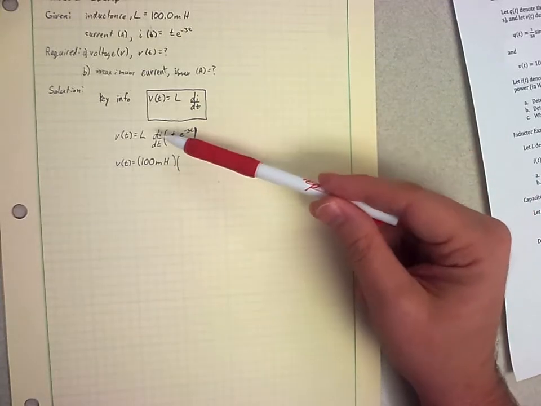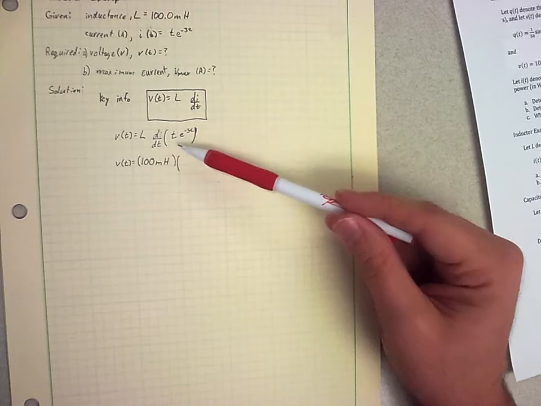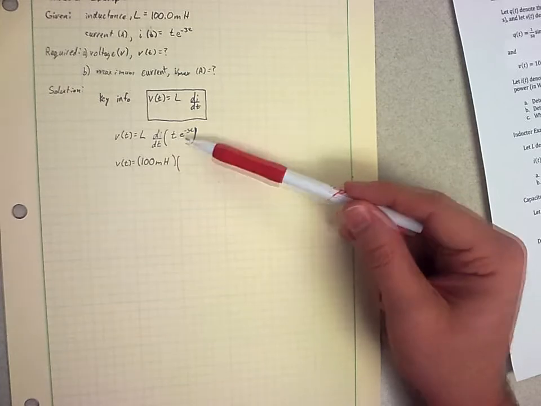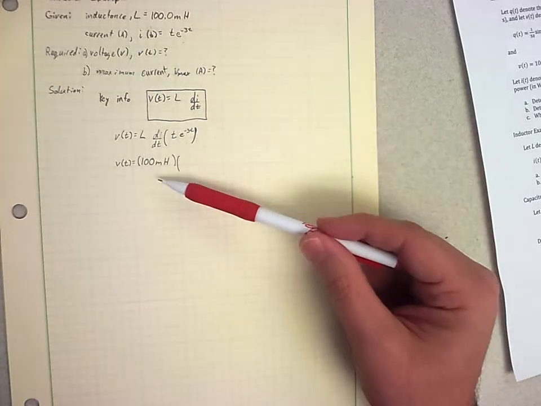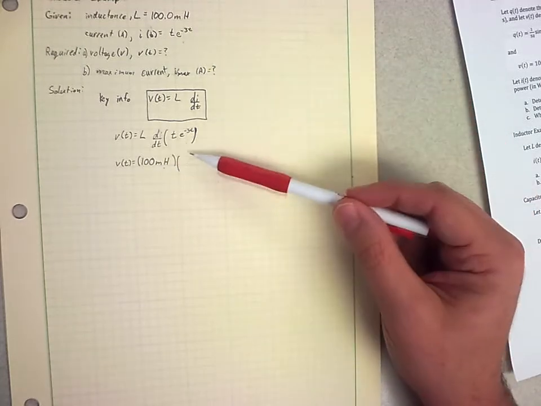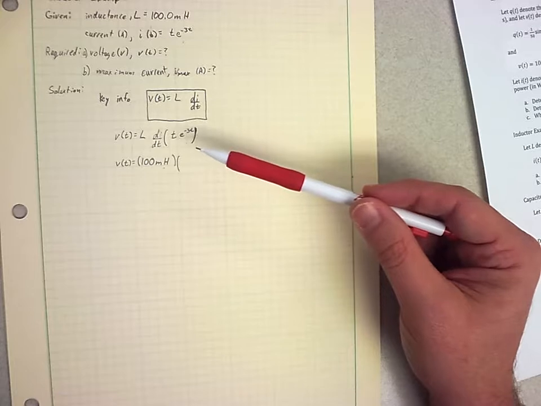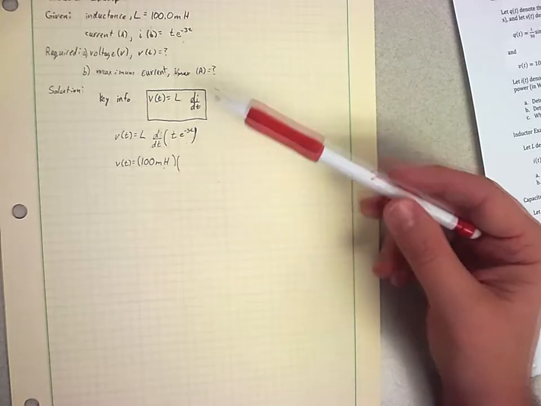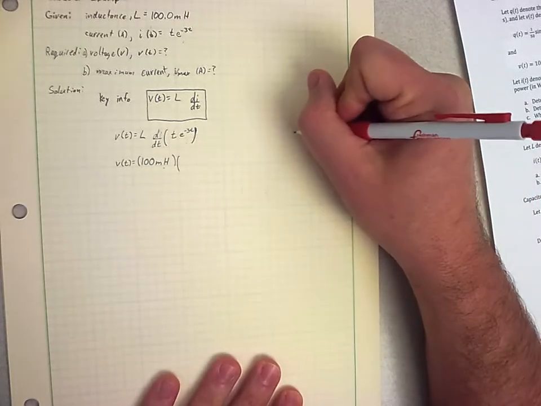We know that our voltage is our inductance times the derivative of our current, and we know our current is this expression from up here. So we can just plug in our value for inductance. Now taking the derivative of this expression, we haven't really talked about how to take derivatives of two things multiplied together. Turns out for that, we need the product rule.